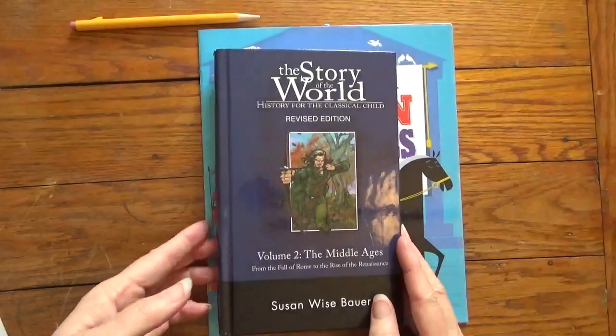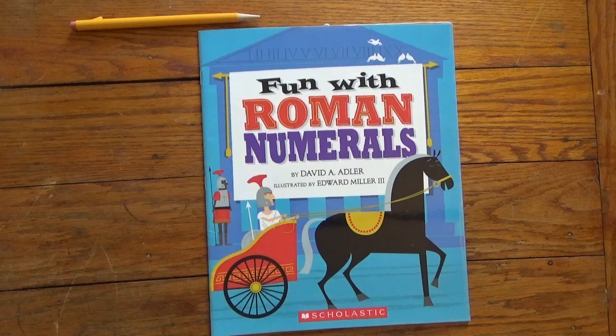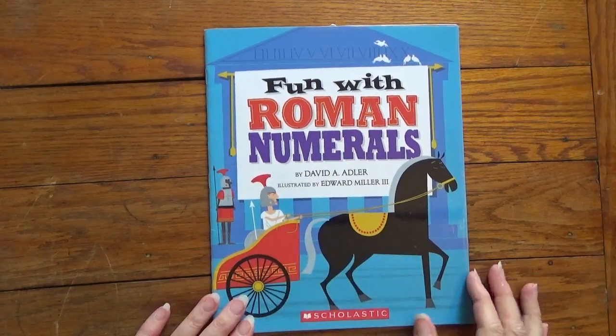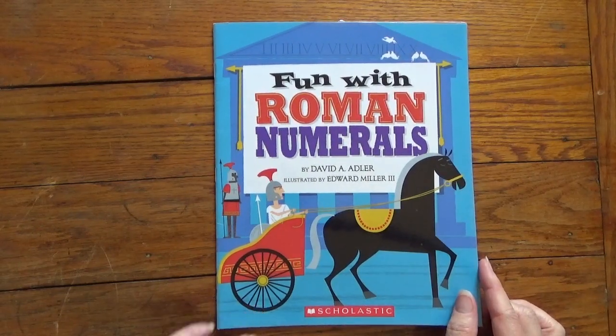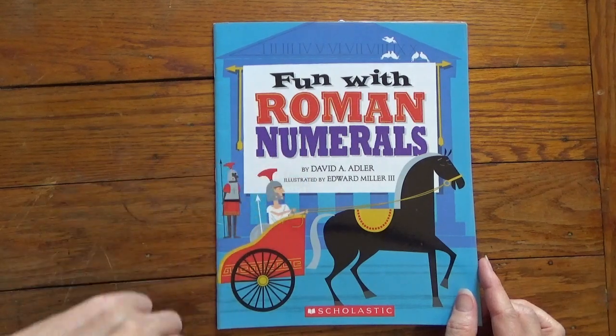Well, there was something else they used in Rome that we don't use today, and that was Roman numerals. Perhaps you've heard of Roman numerals. Thumbs up, maybe you have. So I'm just going to share this story with you today: Fun with Roman Numerals by David Adler, illustrated by Edward Miller III.